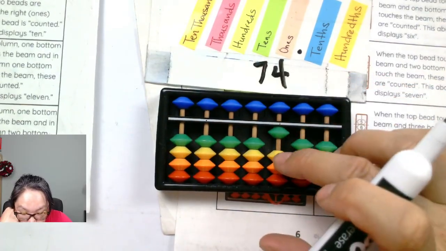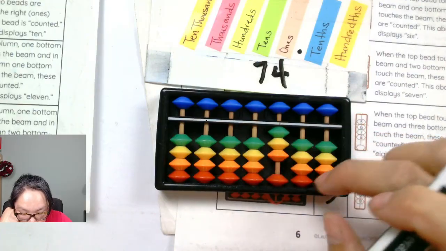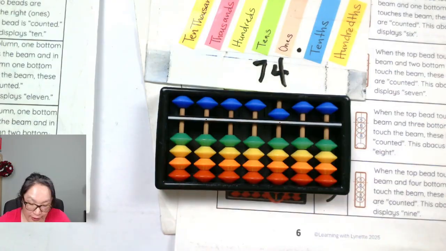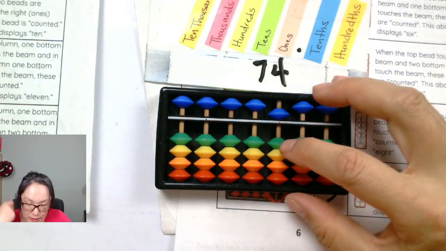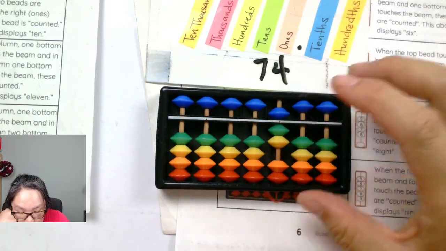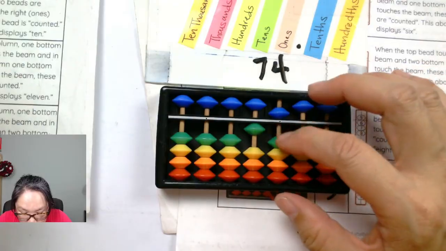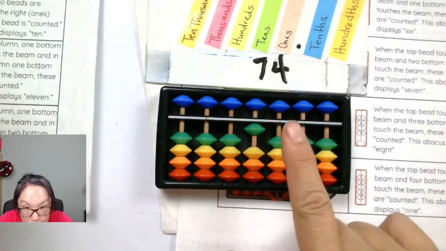So we have 1. That's what 1 looks like. Right. So then we have 2. After 2, there's 3, 4, and then 5. After 5, we have 6. What does 6 look like? 6 looks like this. 6, 7, 8, 9. Because we have 9, we have 10. 10 looks like this, 1 and 0.